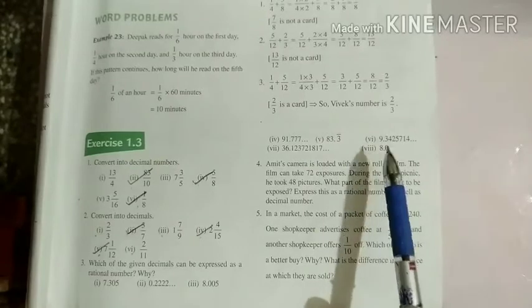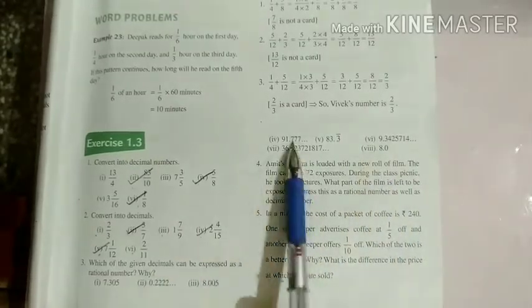Question number 3, which of the given decimals can be expressed as a rational number? There are total 8 examples here. So in these 8 examples, we have to identify which decimals can be represented as a rational number.